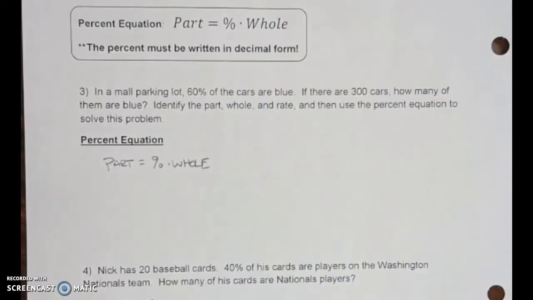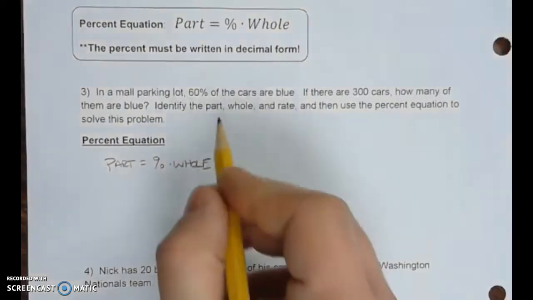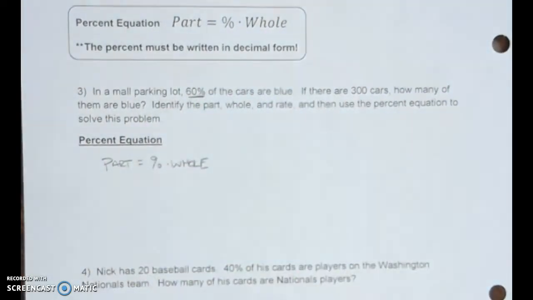In question 3, we're told that in a mall parking lot, 60% of the cars are blue. If there are 300 cars, how many of them are blue? So we're going to find the part, the whole, and the rate, and we're going to use the percent equation to solve this problem. Again, the easy one to pick out is the rate. 60% of the cars are blue.